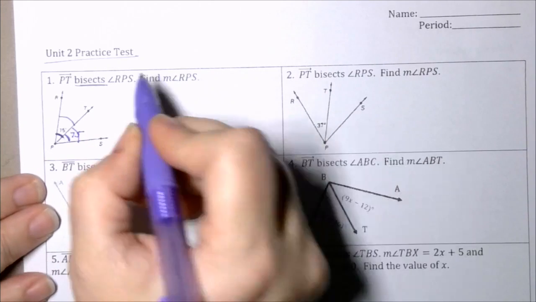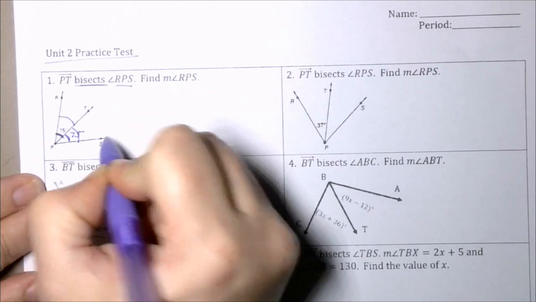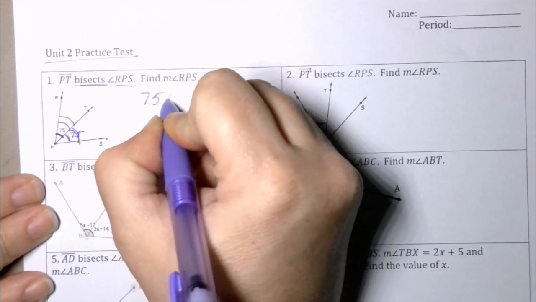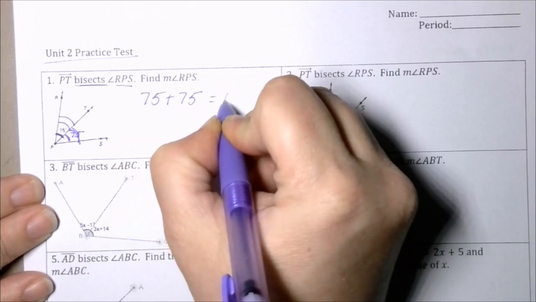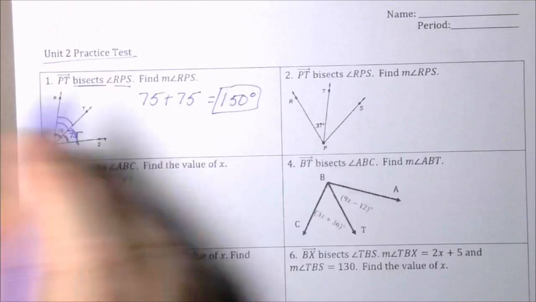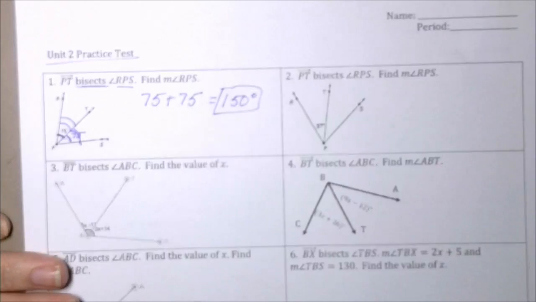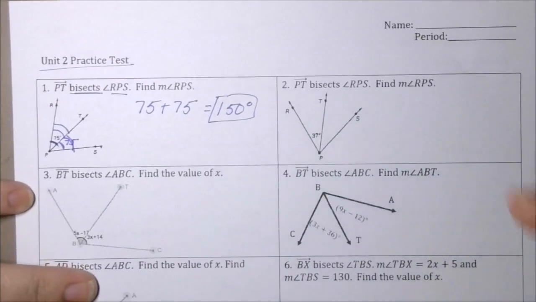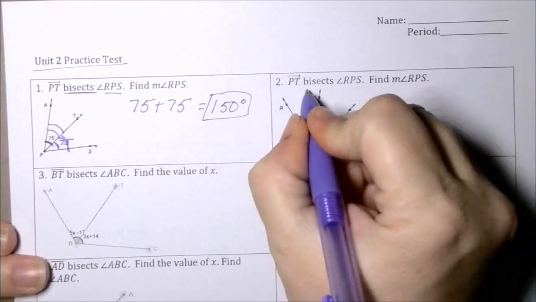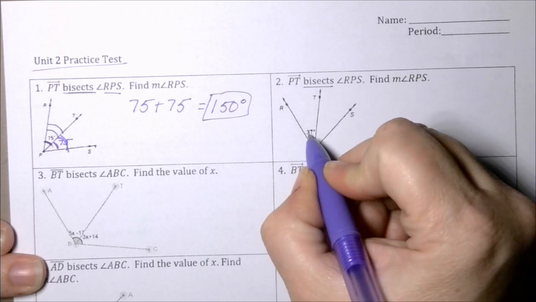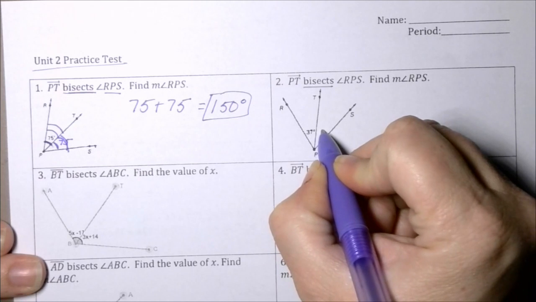Easy peasy. Okay. Number 2, PT bisects. Again, what does bisect mean? Cut it in half. So they are exactly the same measure. So 37 degrees here. What does that mean about this one? 37 degrees. What does it say? Find the measure of angle RPS. RPS is the whole thing. So 37 plus 37 is what? 74 degrees.